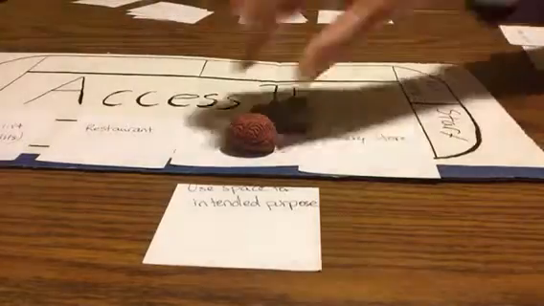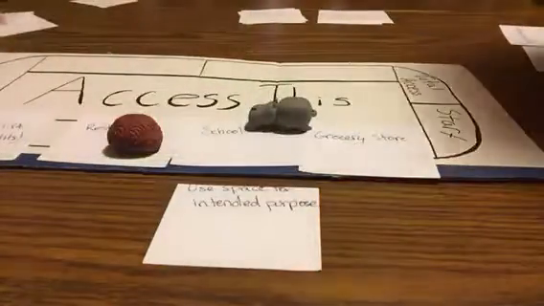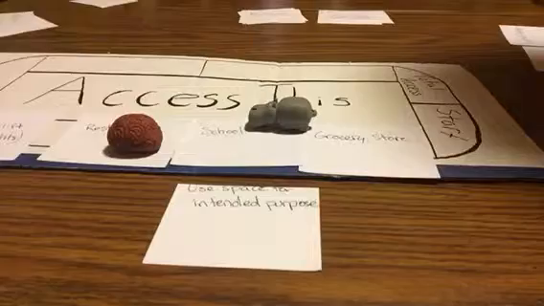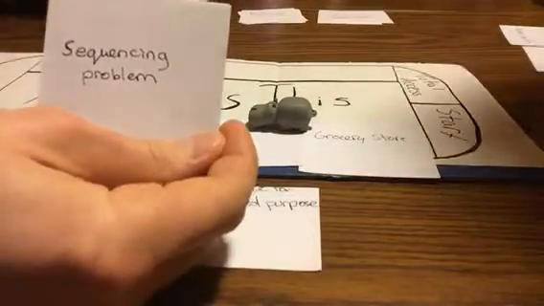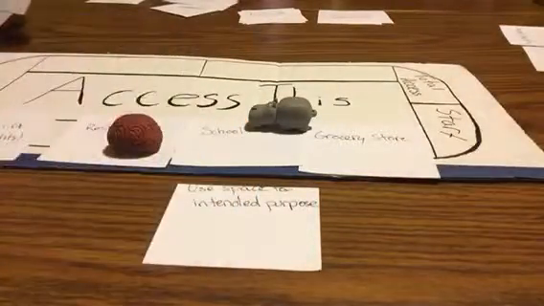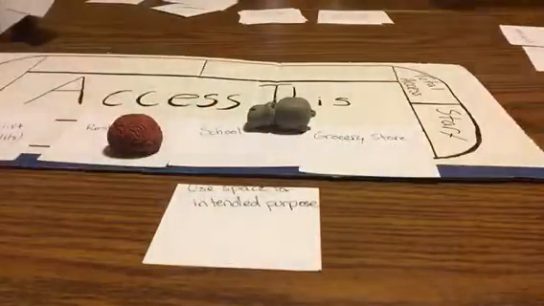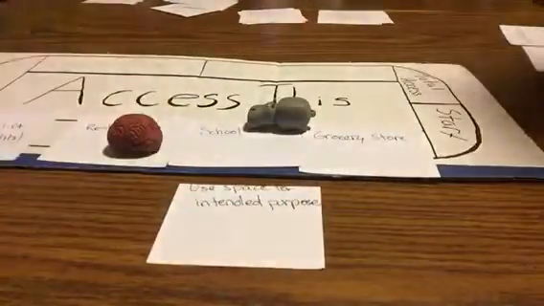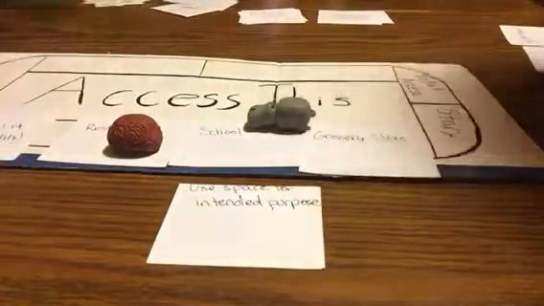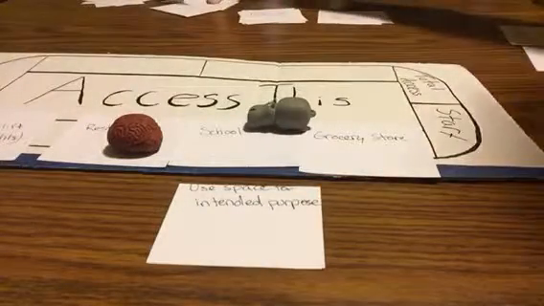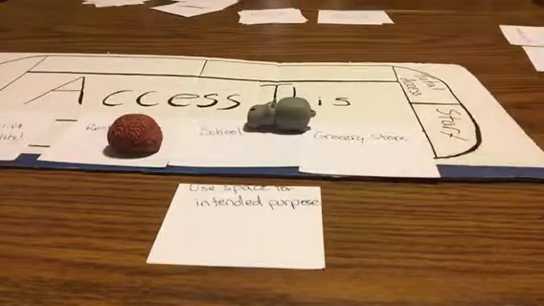All right. So the next one, I've got the disability of sequencing problems. So I'm at a school and I'm using it for its intended purpose.